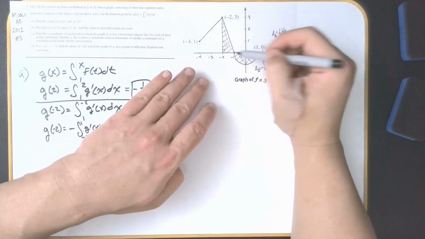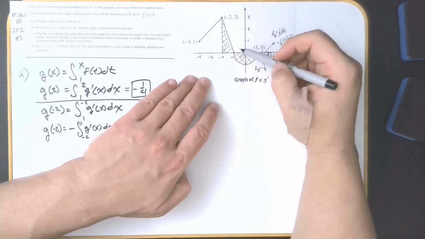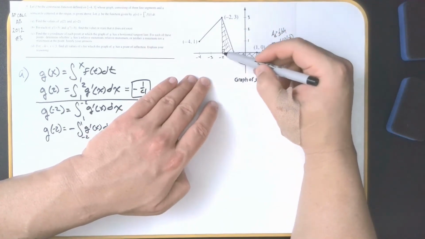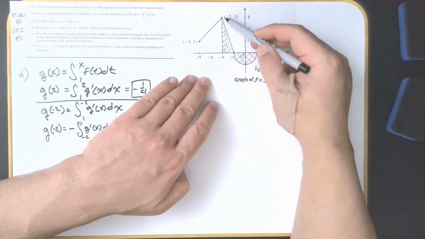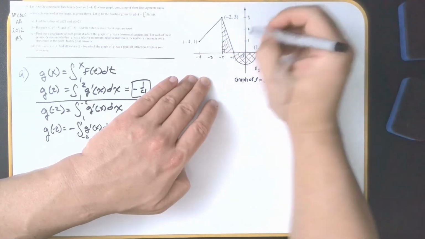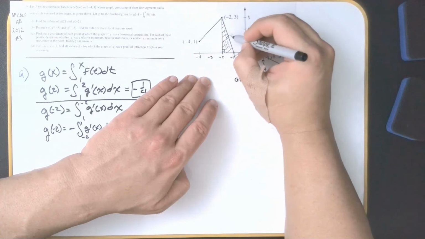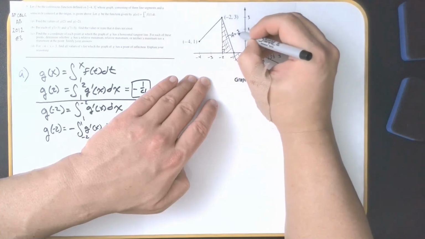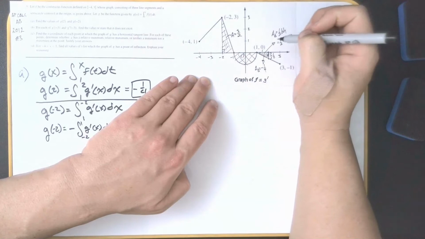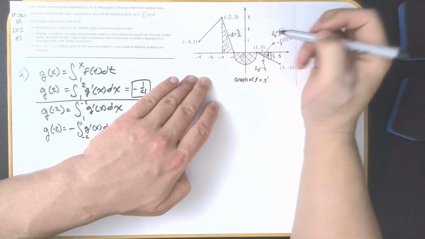Okay, let's do the triangle first. 1/2 the base times the height. Well, the base is 1, the height is 3. So 1 times 3 is 3 over 2. Right here, this area is equal to 3/2. Okay, and that is positive because it's above the x-axis.